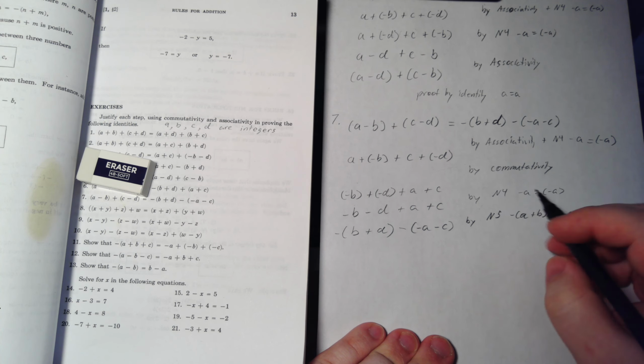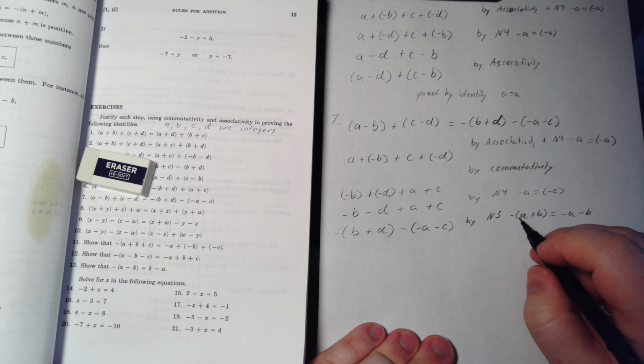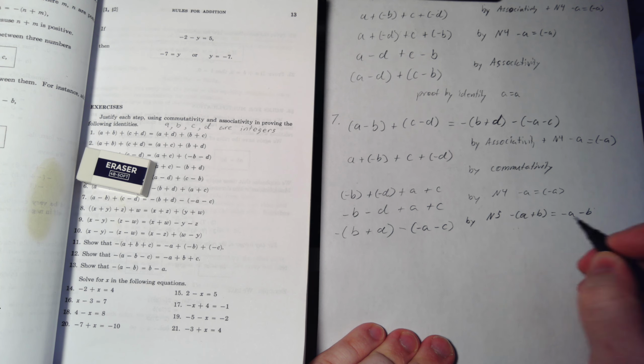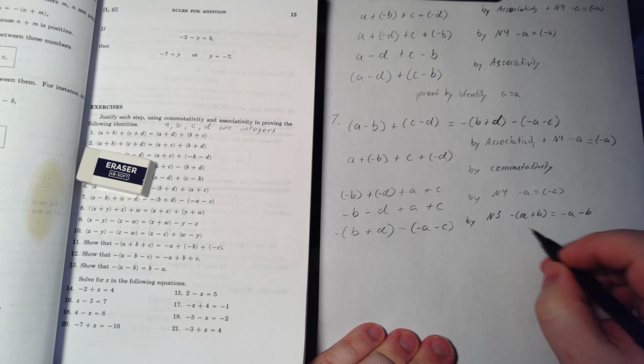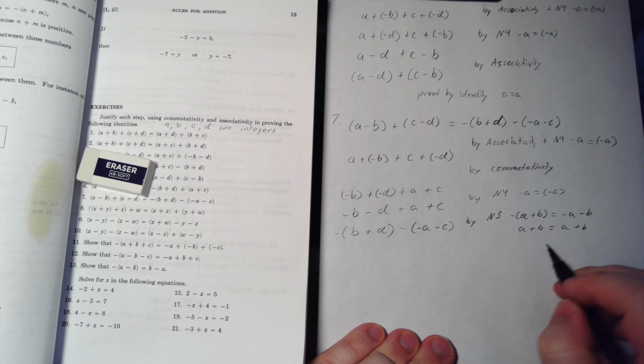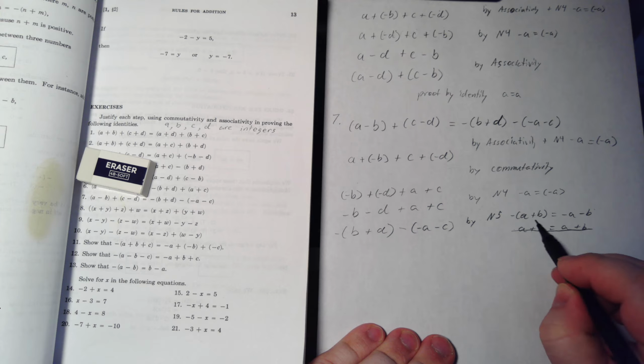I think it does, but how might we prove that? Okay, here's what we can do. We can take N5, and then we can move that negative to the other side. Well, no, then we just end up with a plus b equals a plus b. That's just identity right there. That's not useful. It's not that it's wrong, it's just not useful for us.